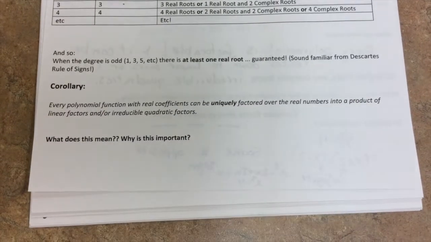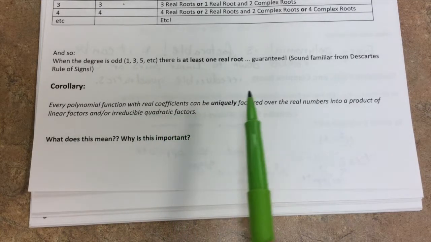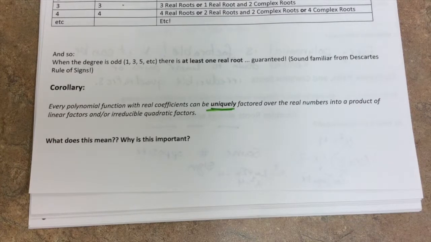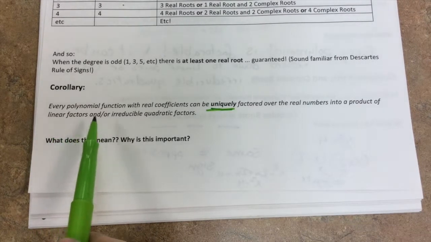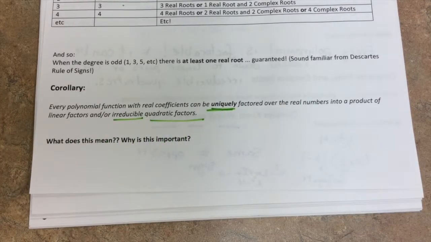So then this corollary, which is kind of important, a corollary means it's kind of an addendum to a theorem, says every polynomial function with real coefficients can be uniquely, which means it's its own thing, factored over the real numbers into products of linear factors or irreducible quadratics. So we always want to simplify down to a quadratic, and then we'll see if we can factor that or not. That's what we said on the front page.